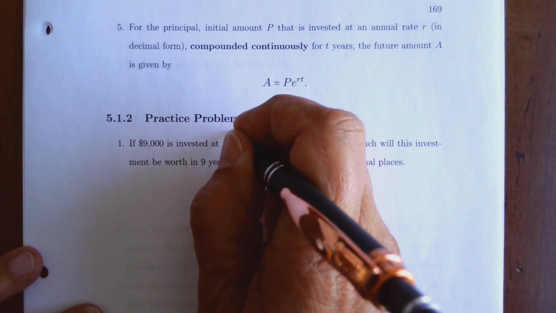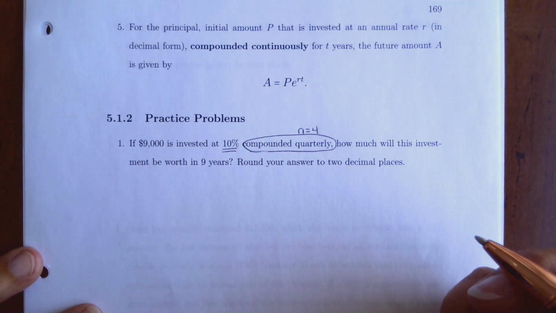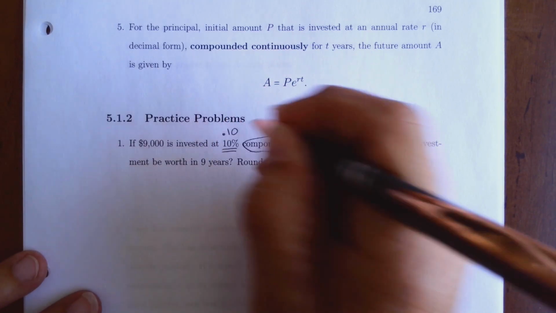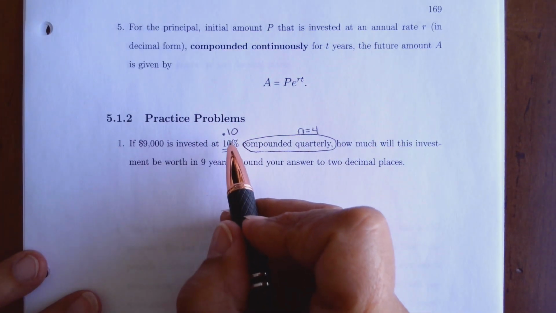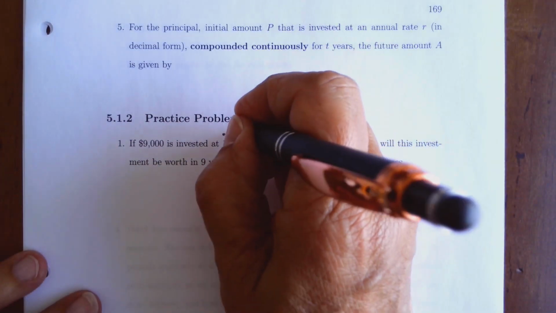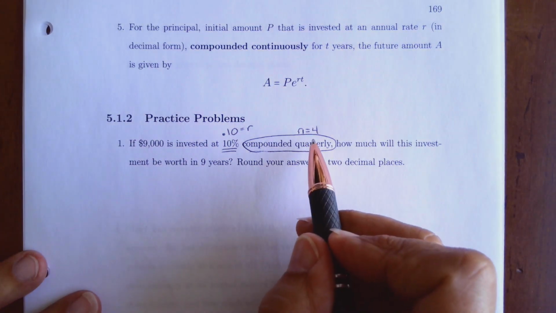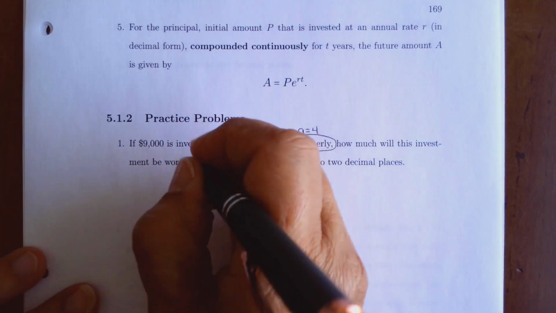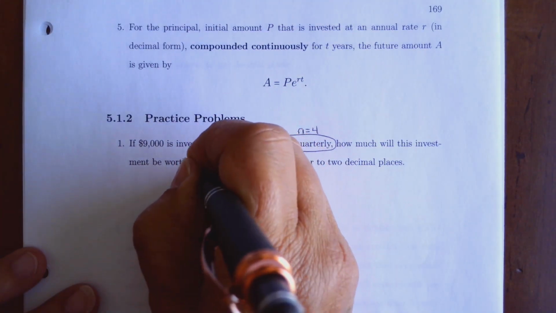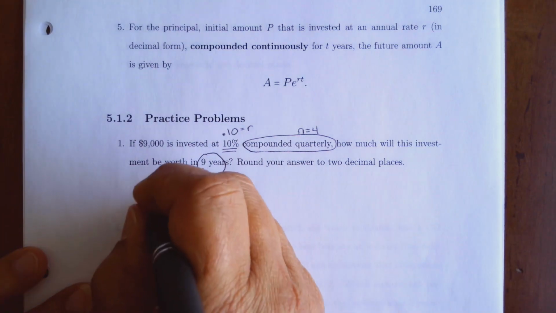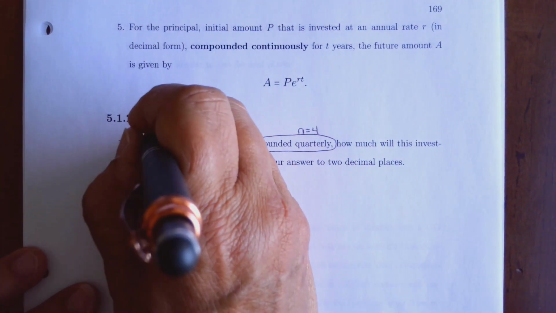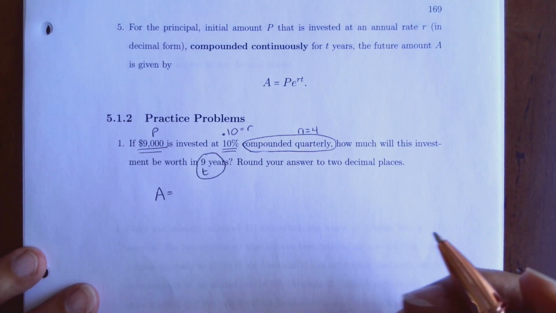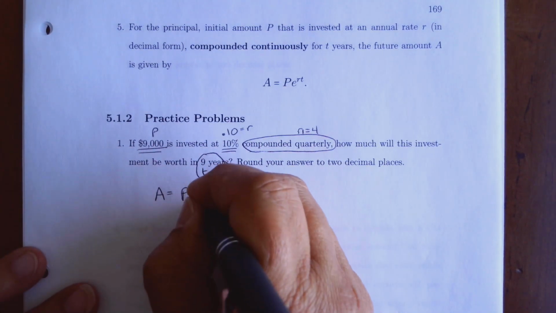All right, and we also got to look at our percentage. 10%. How do you write that as a decimal? As a decimal, it would be 0.10. So we need to know our rate, that's r. We need to know the number of times compounded, and then we need to know the time. Okay, so that's t. All right, and then we have our initial amount, the principal, how much we're investing. So here's our formula.